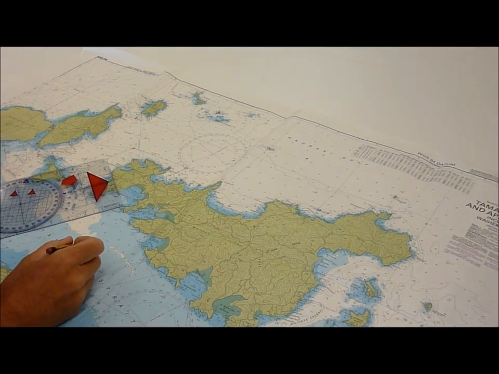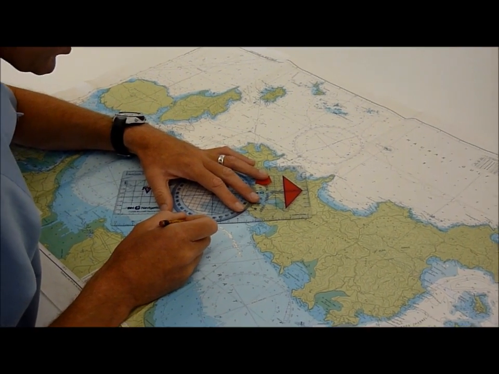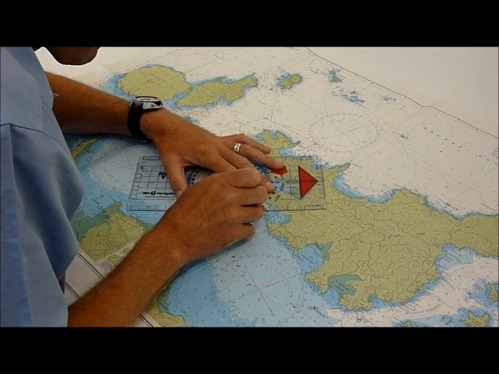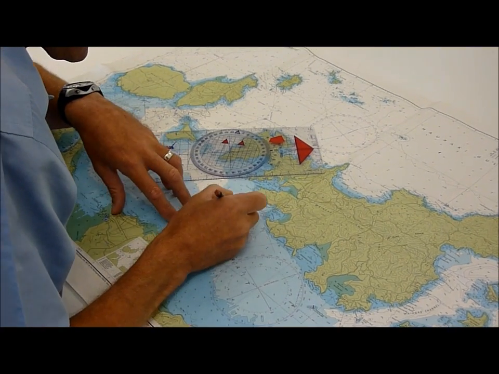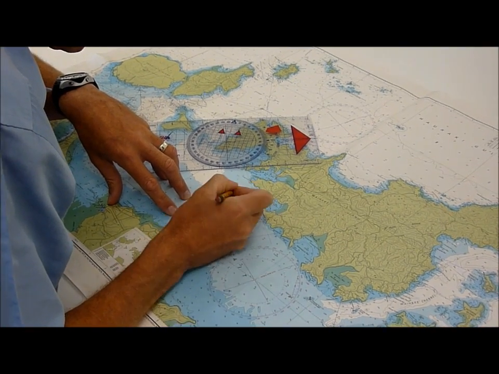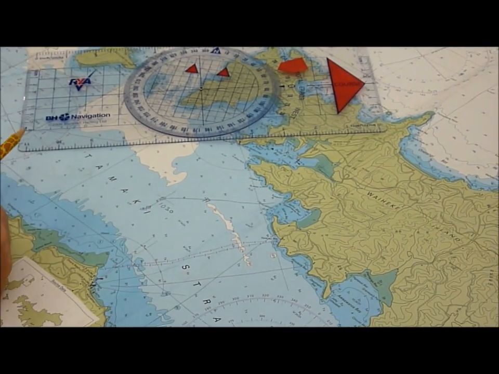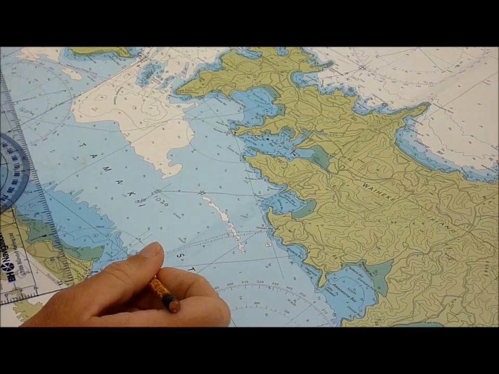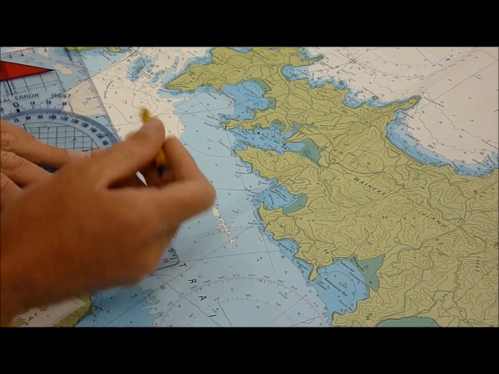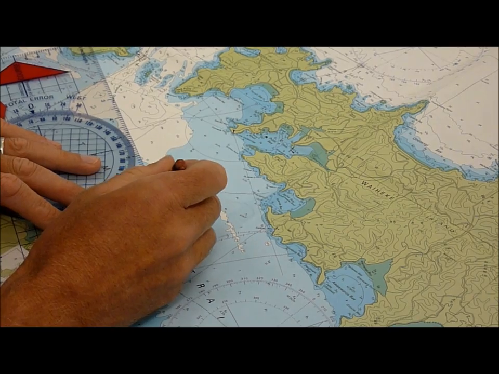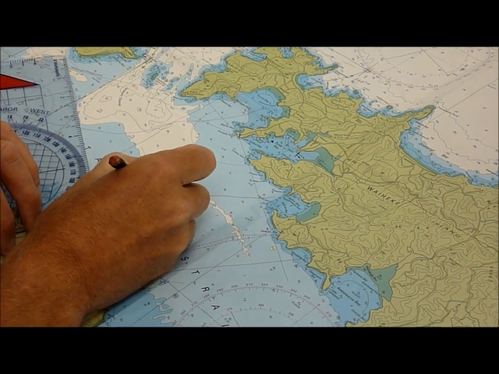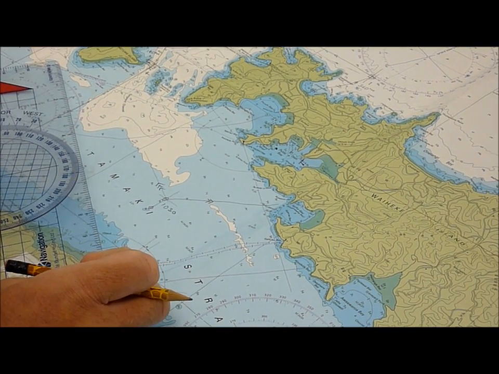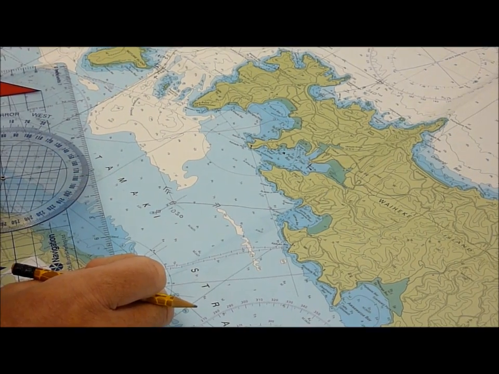So let's just say that the ground track that we wish to follow to the entrance to Rocky Bay is this ground track here. So that's the ground track that we want to follow. And let's say that the information we have is that the tide is flowing in this direction, and let's say the tide is flowing in that direction at a rate of 1 knot.